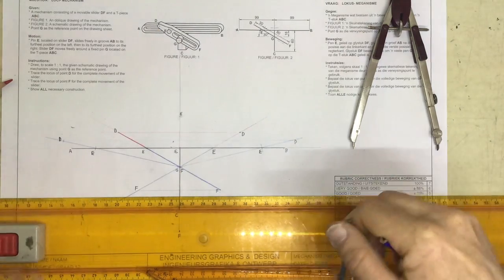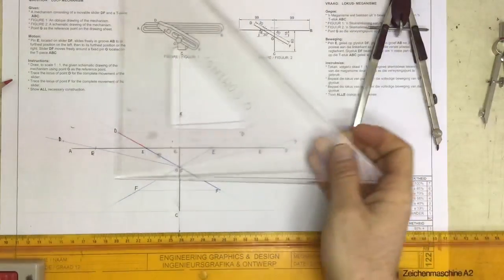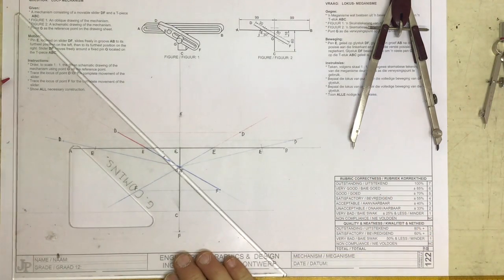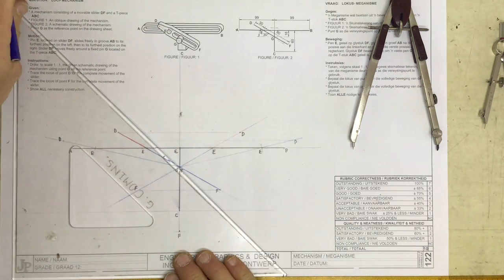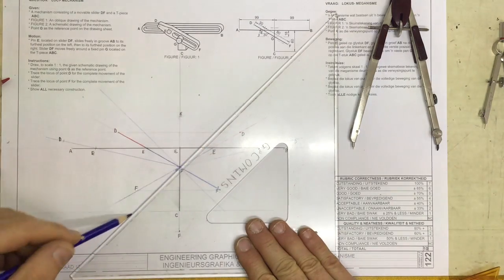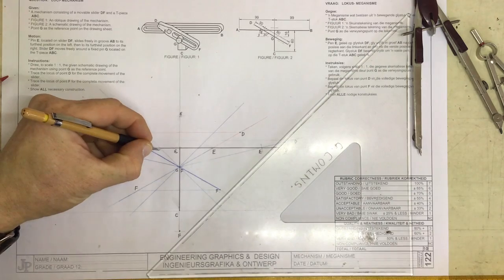Right. I would like to have two other points, and I'm just going to use my 45-degree set square in order to get that. I'm going to take a line going out from G at 45 degrees that way, and a line going at 45 degrees from there. Note my point E would have met that point over there, so there we go.